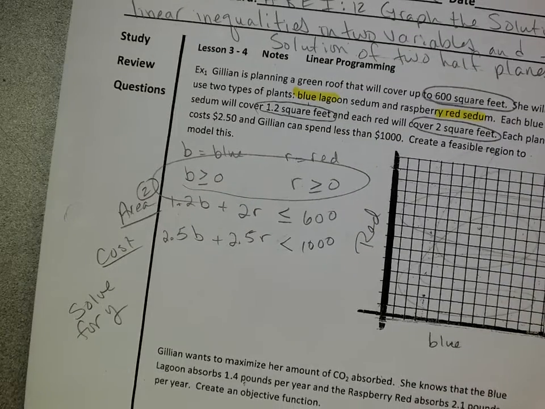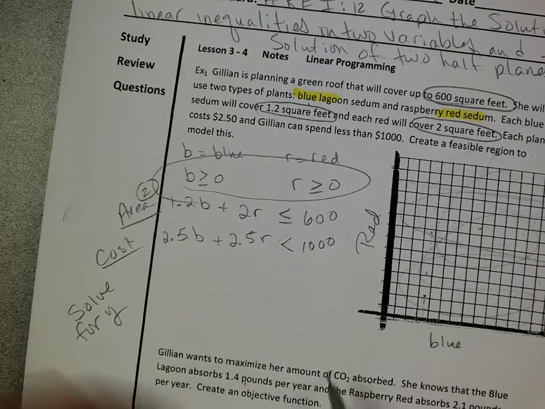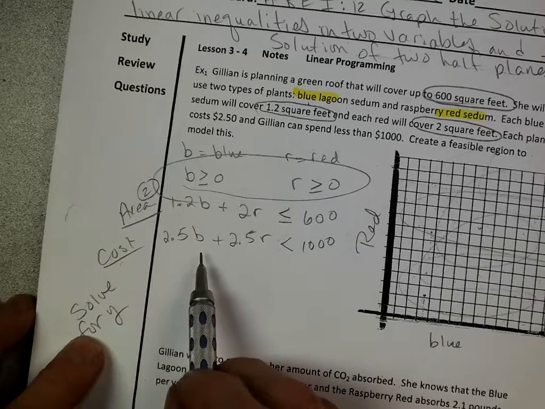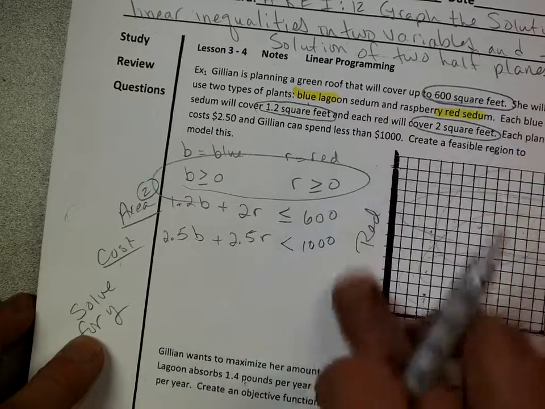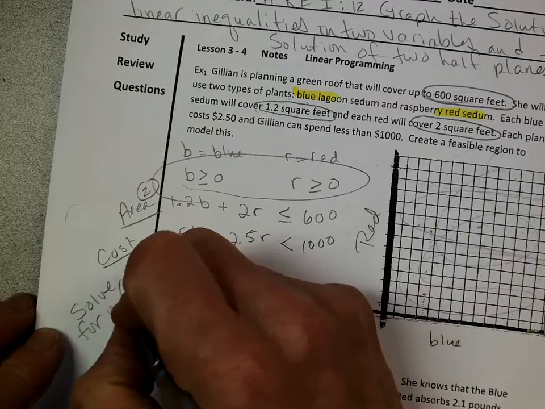I'm going to have to change the wording on that, Austin. I agree with you. Good. All right, so we have to solve for y. Our y value is actually the r. Do you agree with that? Because here's my red. So let's solve for r, okay?